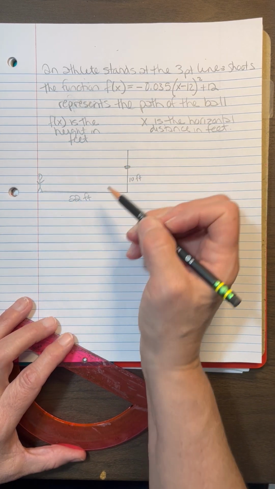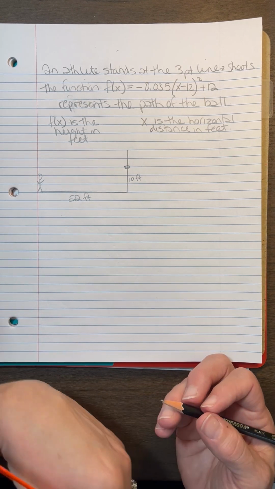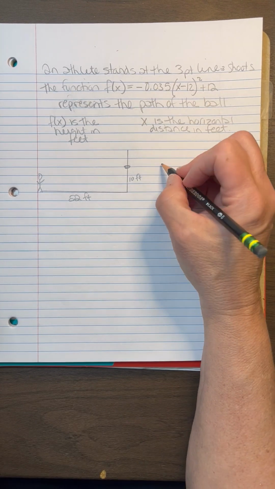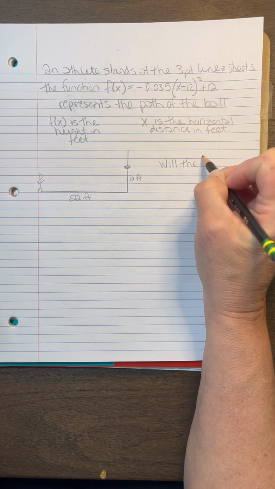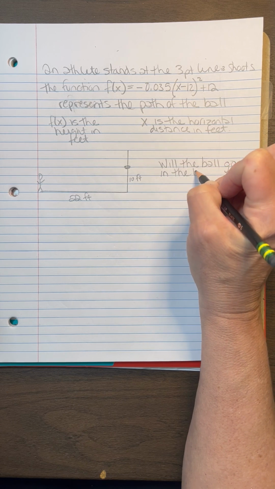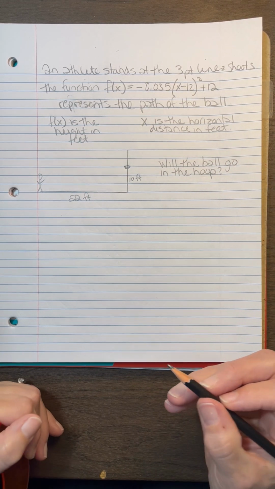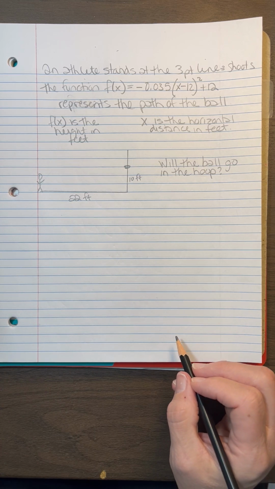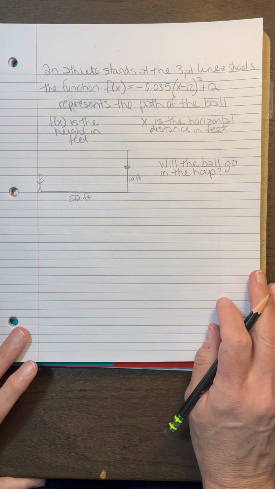It's going to go on a parabolic path. And we want to know, based on the function that they gave us, will the ball go in the hoop? Okay, so those of you that play basketball, you didn't know that you could be using these quadratic formulas to figure out how to get the ball to go in the hoop.